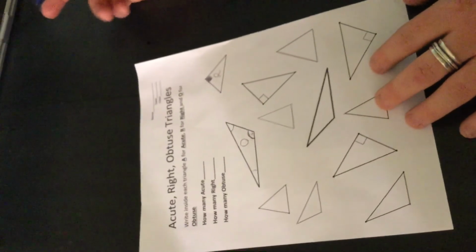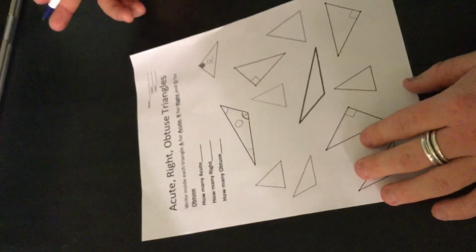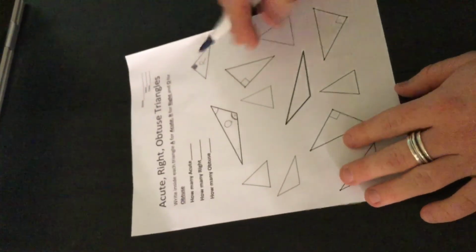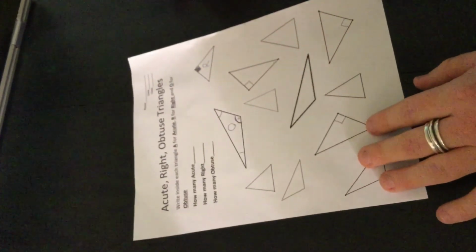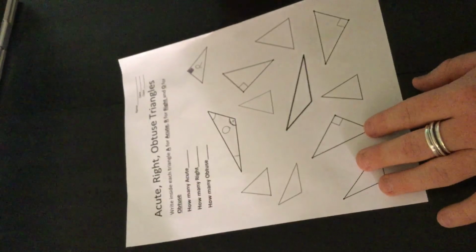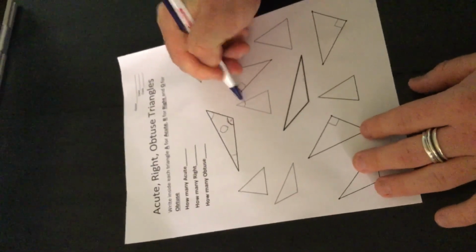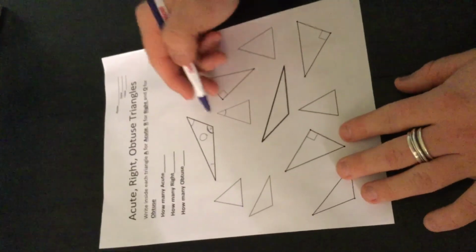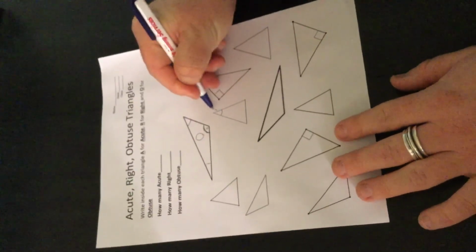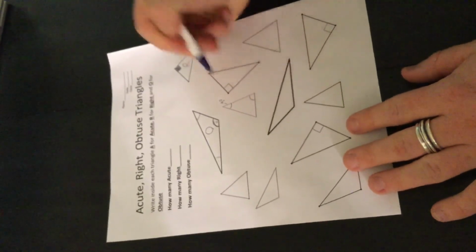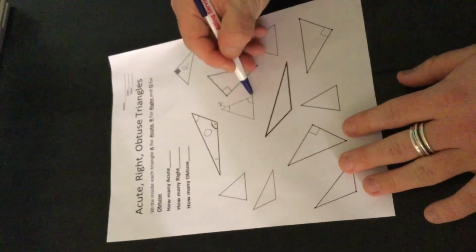And last example. So we have an obtuse and a right, so an acute angle. Let's look at this one right here. So this right here, this side, or that angle, is less than 90 degrees. All right, now we're gonna look at this one. So that is not straight up and down.